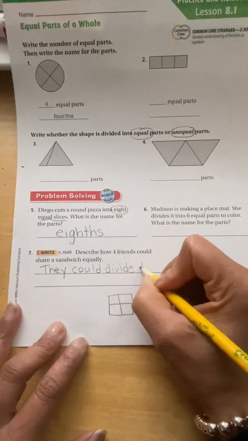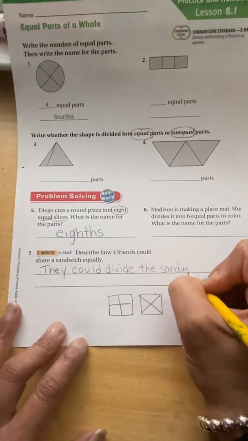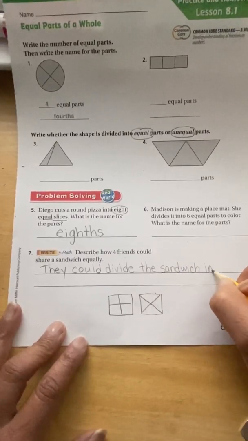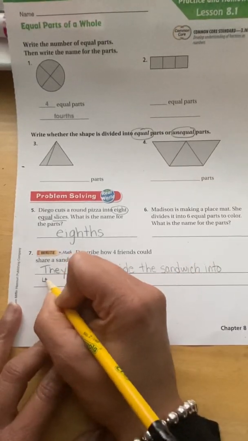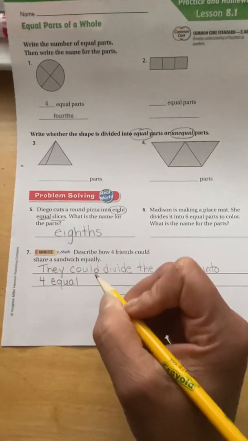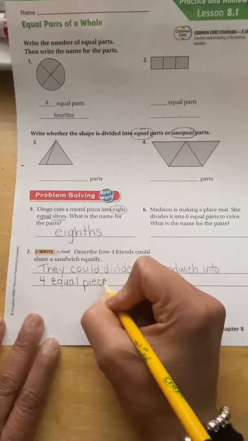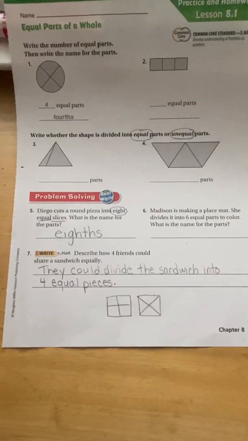The sandwich into 4 equal, remember each piece must look the same, pieces. And I showed you an example, or I actually showed you 2 examples down here at the bottom. So please copy that sentence. They could divide the sandwich into 4 equal pieces.